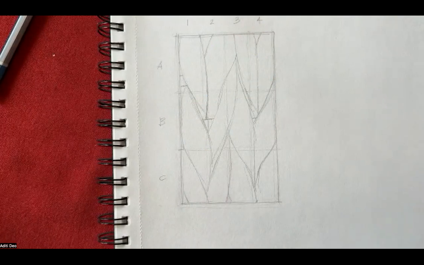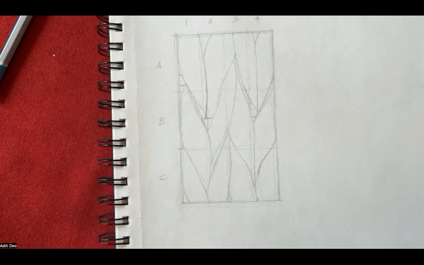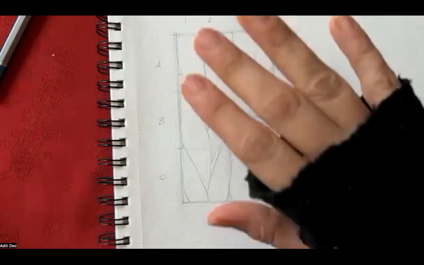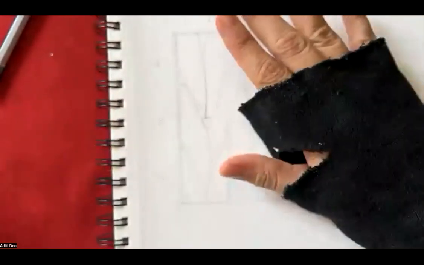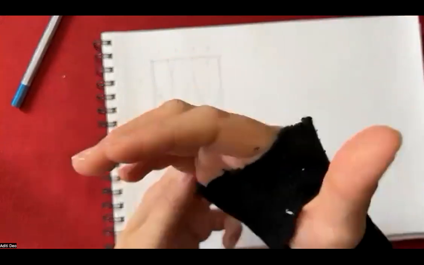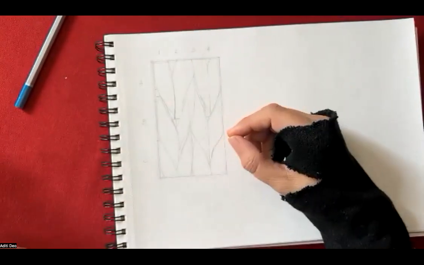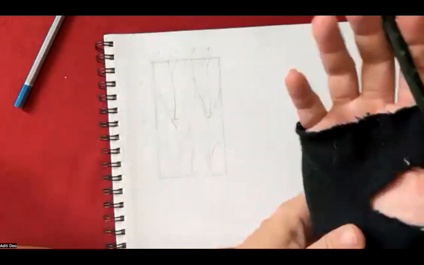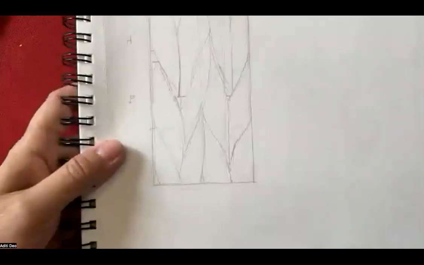Now, for those of you who have sweaty palms, here's something that I used and I've not spoken about it much. You can take an old sock and just snap off the foot, make a hole in the side so that you can accommodate your fingers. Then use this to keep your hand in so that when you are doing pencil shading, especially, your palm does not deposit too much oil onto the paper.